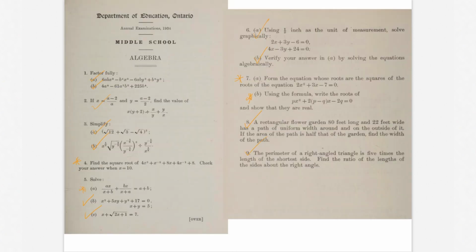Honestly, this was a lot harder than I expected. If you think about it, this exam was for a student in grade 8 looking to go into high school. I don't know, ask yourself when you were in grade 8. Do you think you would have had all the knowledge you needed in order to answer these questions? I don't know if I would have, because as a 24-year-old university graduate, I still struggled with some of these questions. It goes to show you that the expectations were a lot different back in 1934.